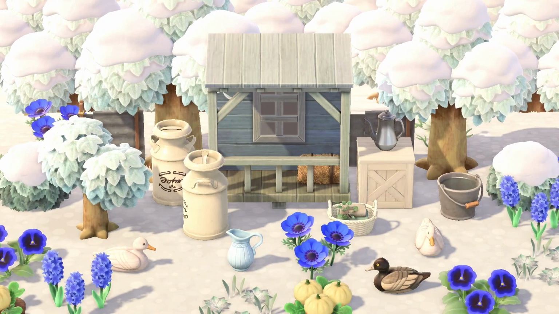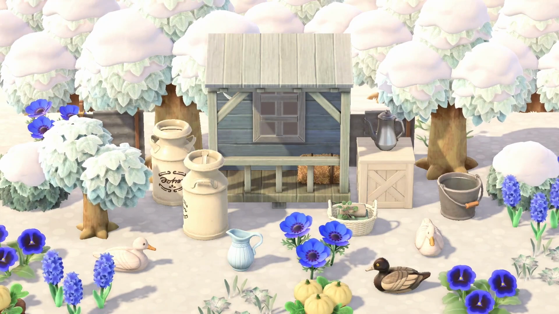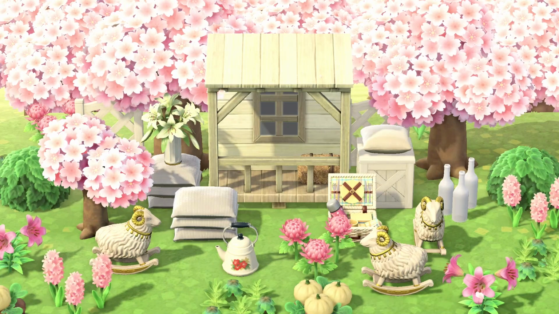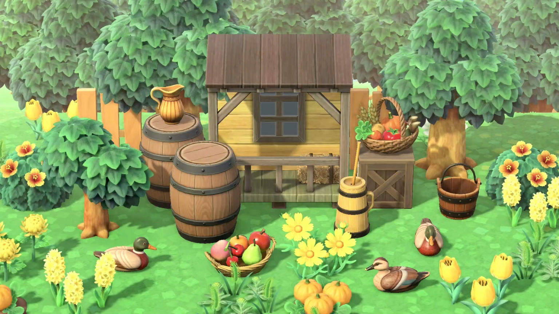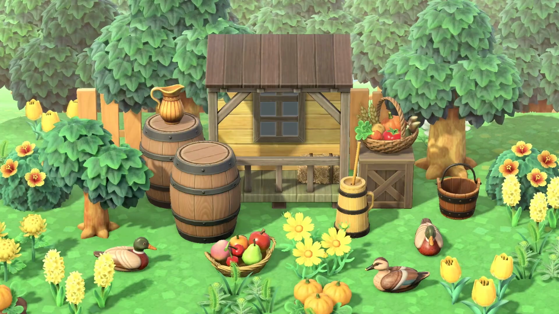I feel like this is a very good base that you can take and turn into something very elaborate if you want to, or you can just leave it as it is and use it to fill up a smaller transition area on your island, for example.